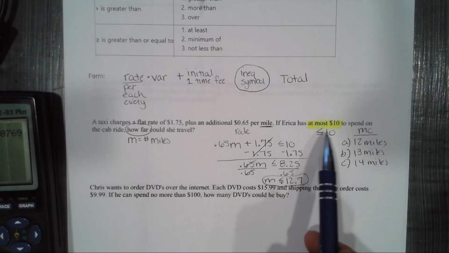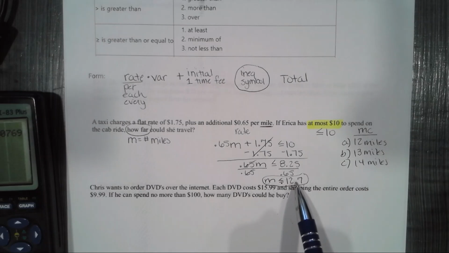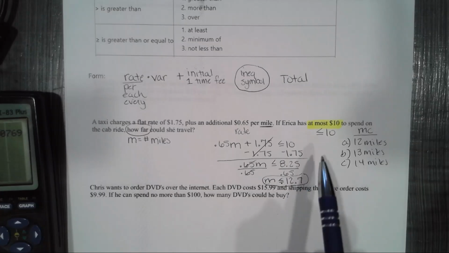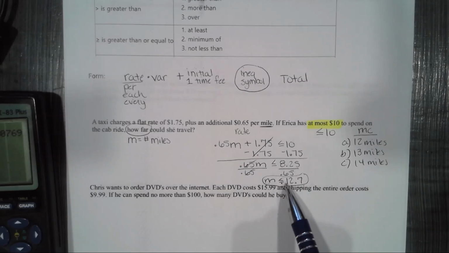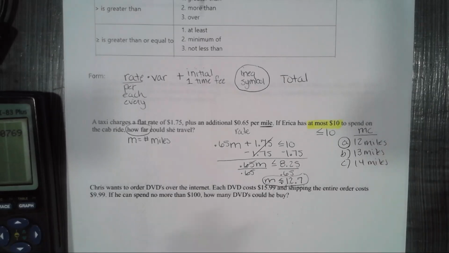Because she was limited to $10, it says that the miles she can go is less than or equal to 12.7. So you may think round up, but we can't round up. The reason why is if we round it up, we're going to end up spending more than $10, and we can't do that. So the maximum number of miles that they can drive is 12. So 12 would be your answer. So be careful that when you work out your inequality that you understand what it means so that you can answer the final questions. Okay?